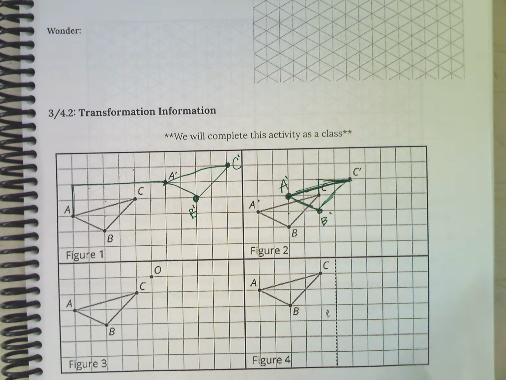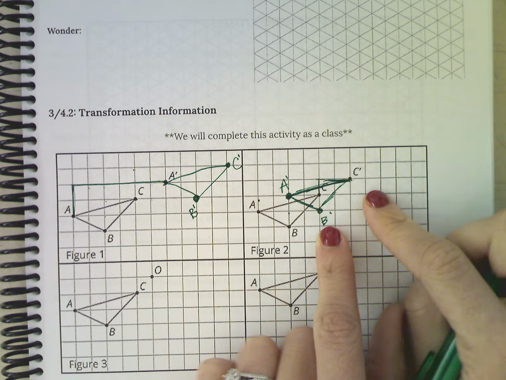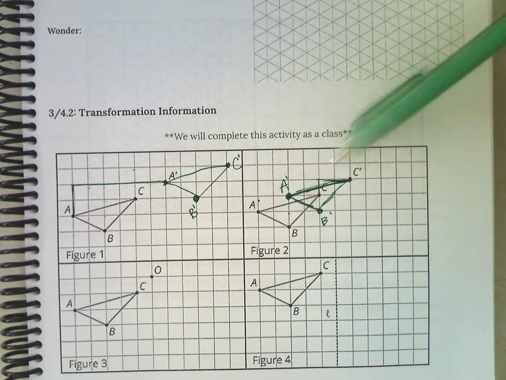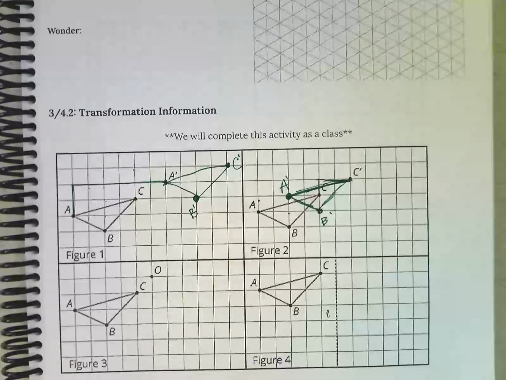And you should see that the triangle just slid kind of up and over. It is going to overlap, but that's totally fine, okay? So both of these were translations, which means I just slid. I did not do anything other than sliding. Then in figure 3, it says rotate triangle ABC 90 degrees counterclockwise using center O.